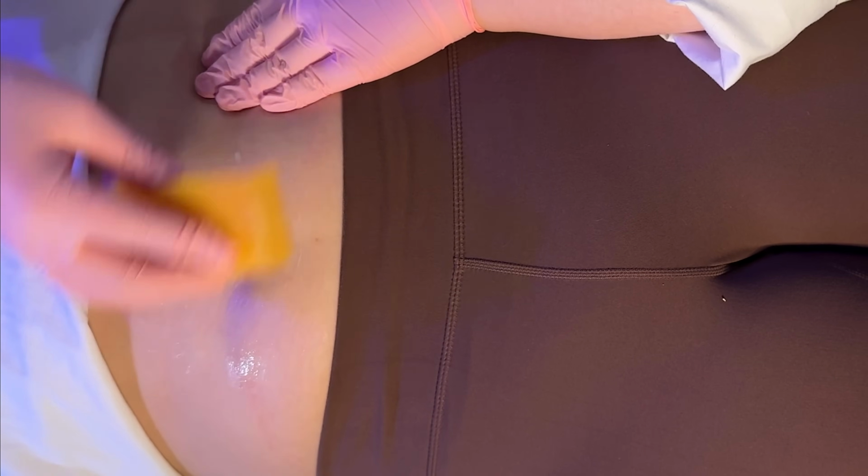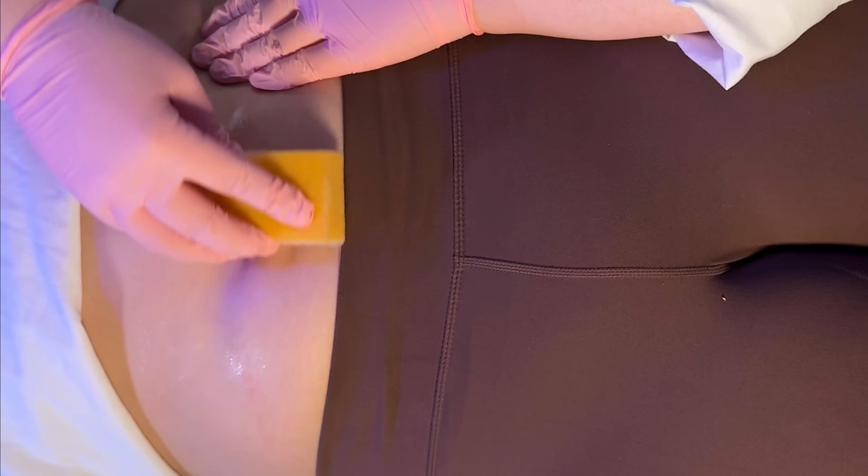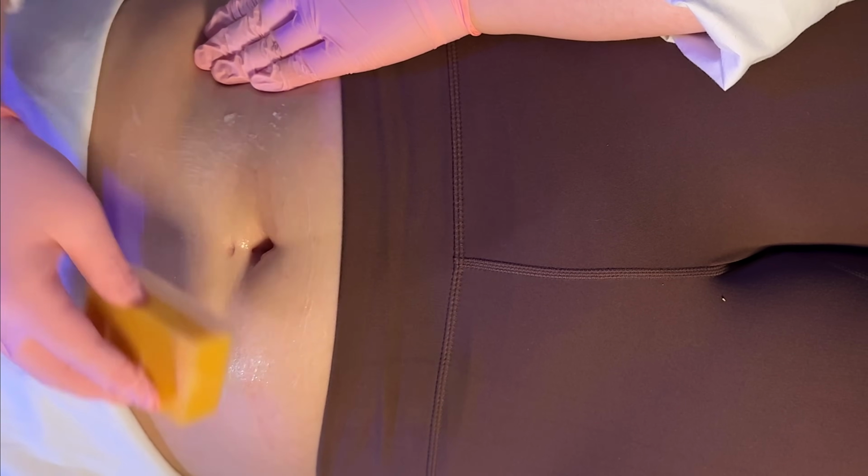Once again, just ensuring that we are removing any possible contaminants.